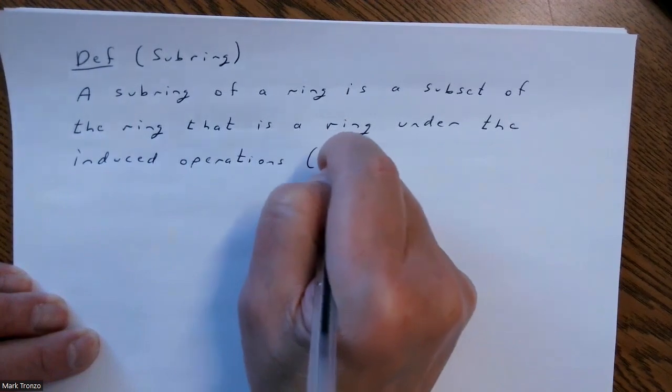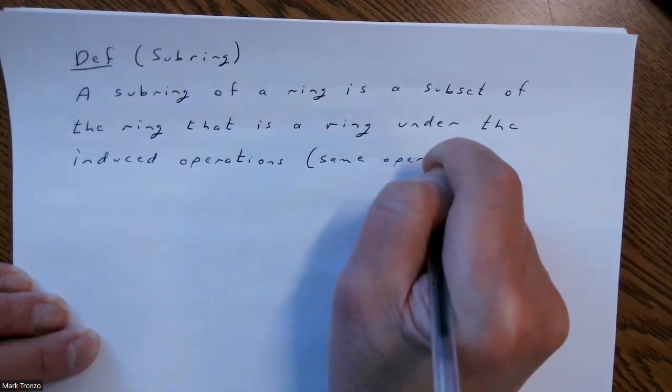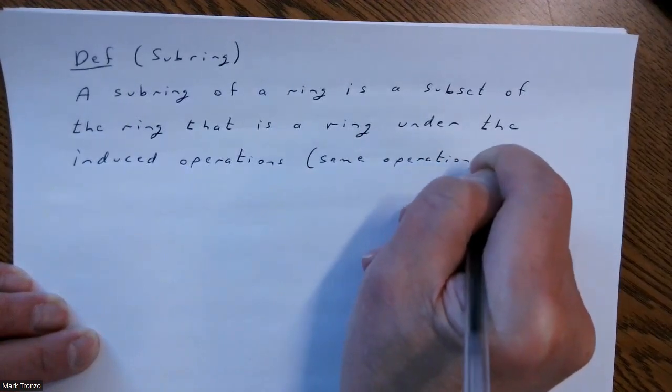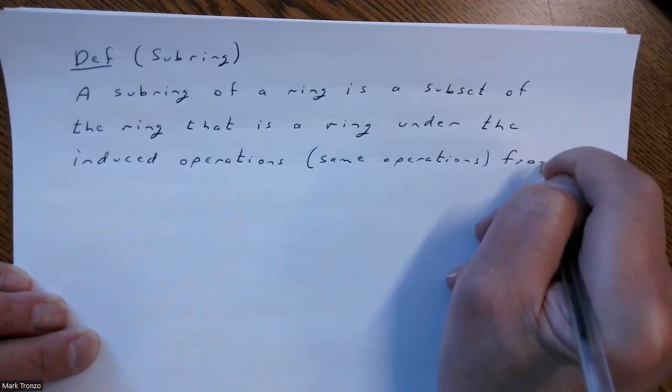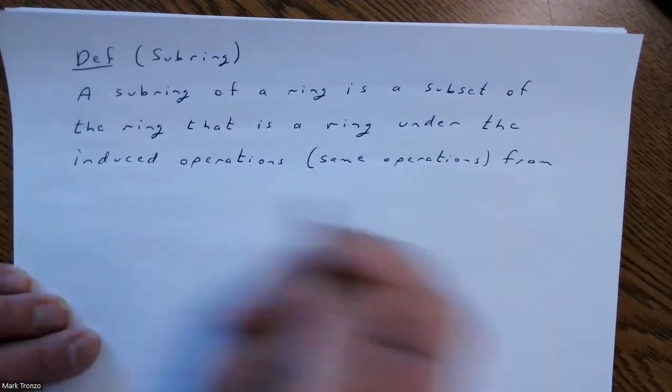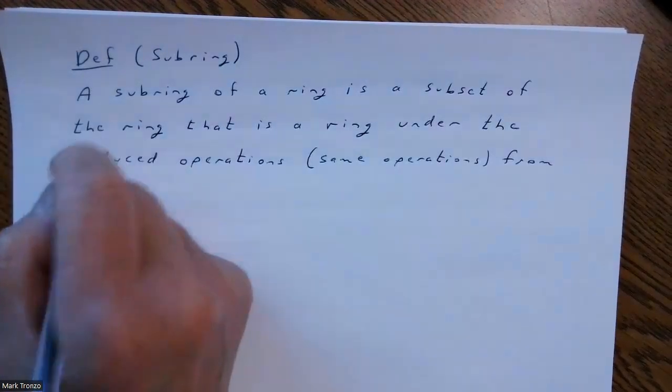Again, the same operation. I put in parentheses, same operations, from the whole ring.